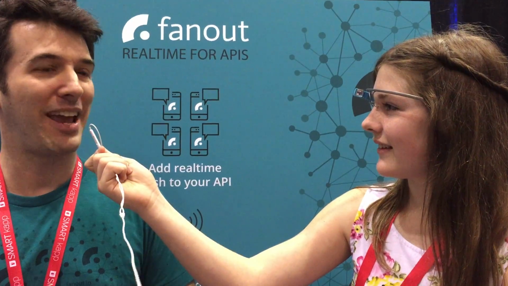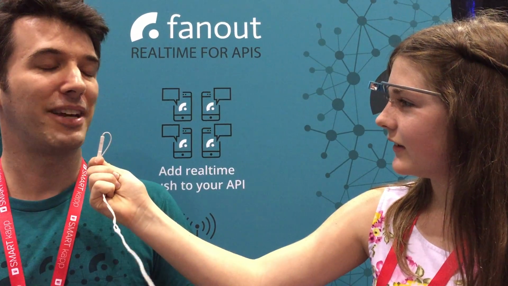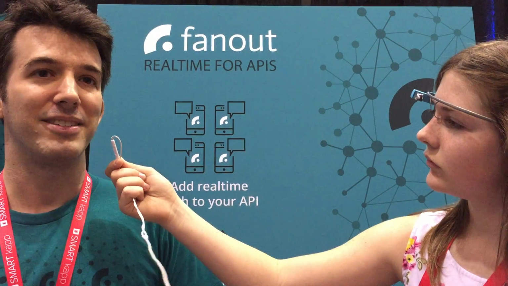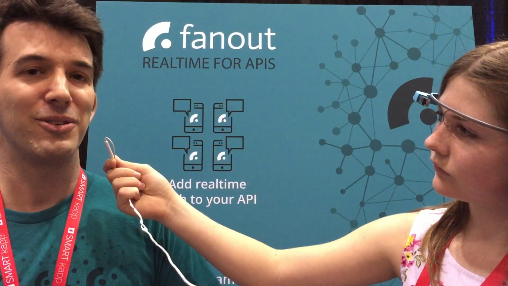Justin Karneges from Fanout. So, what does Fanout do? It makes it easy to add real-time push to your API. So, what sorts of things is Fanout useful for? Well, if you're building, let's say, a social application or a financial application and you want to give the latest information to your users, we make it easy to push that data to them.